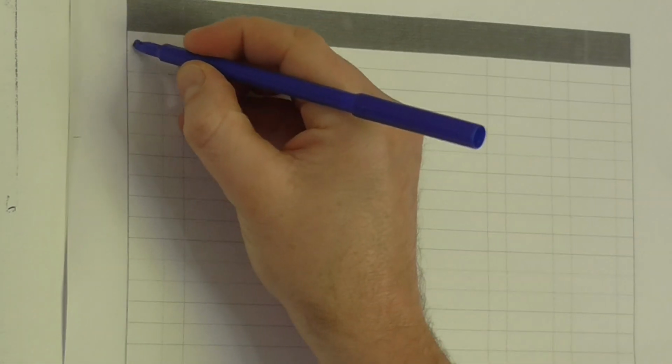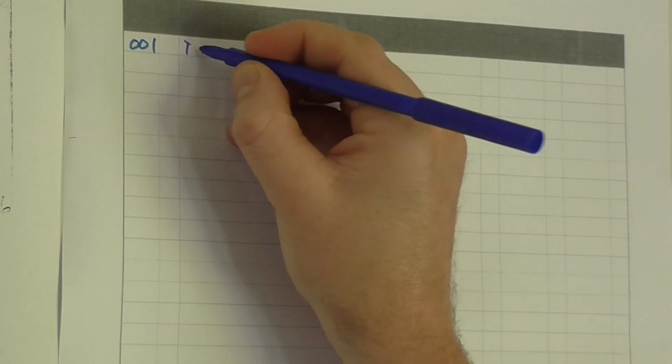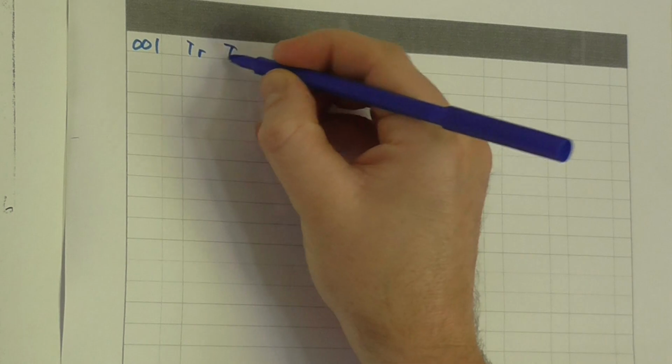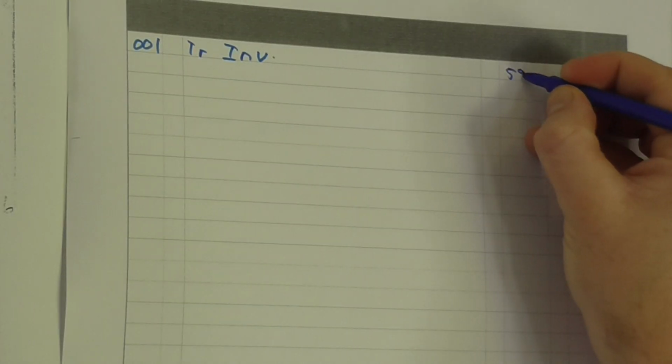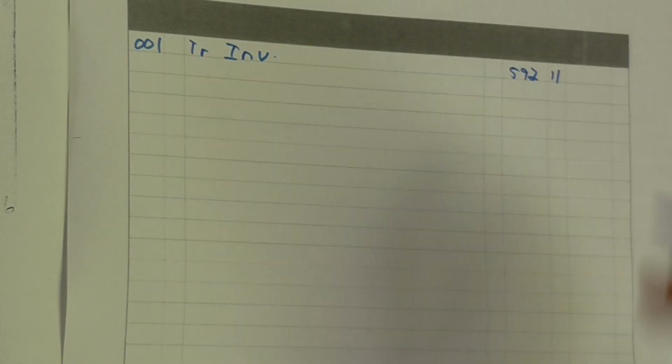All right, so we first do the debits. I'm just going to say 001. The first debit we have was trading inventory. Sorry, I'm not going to write it out. The debit for trading inventory was 592.11.